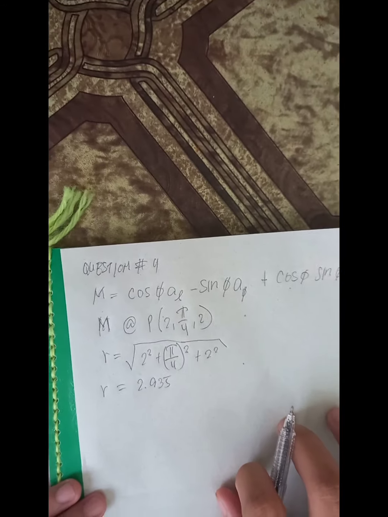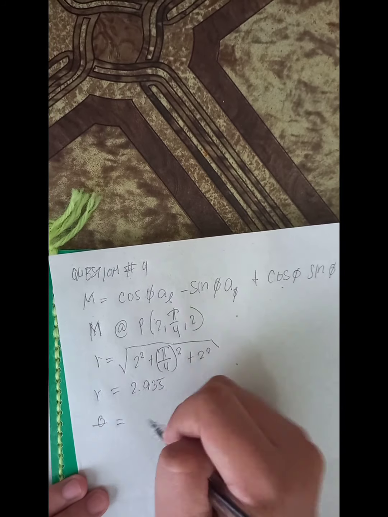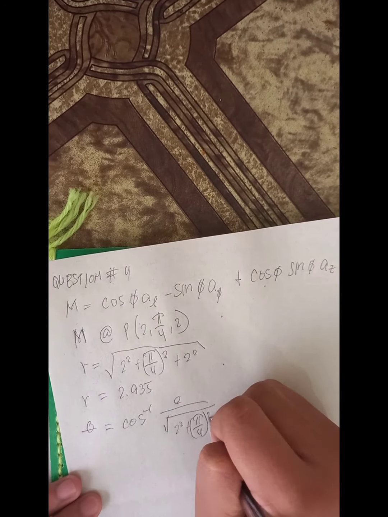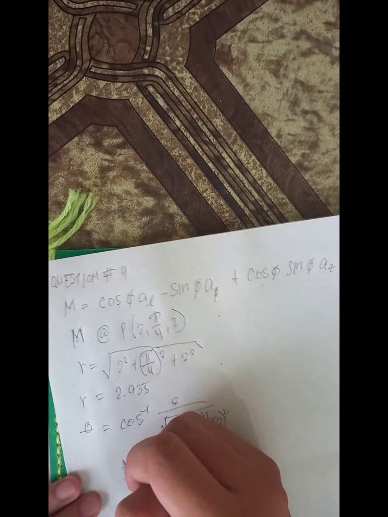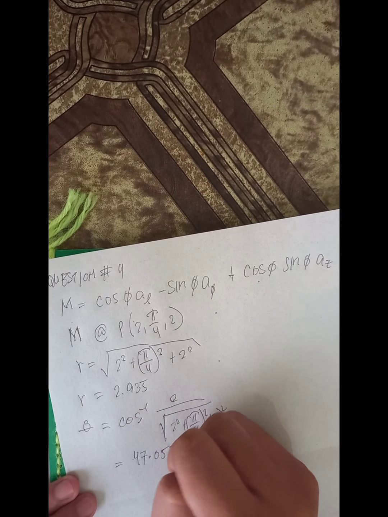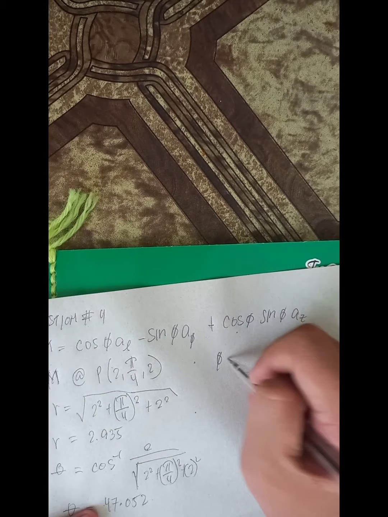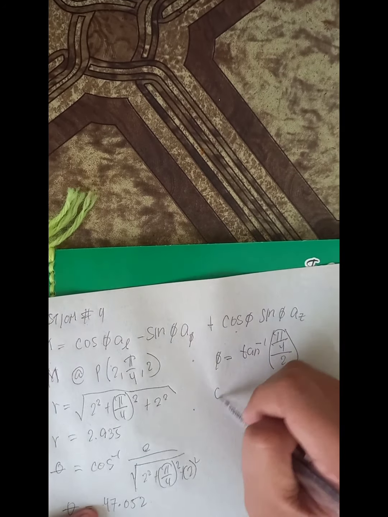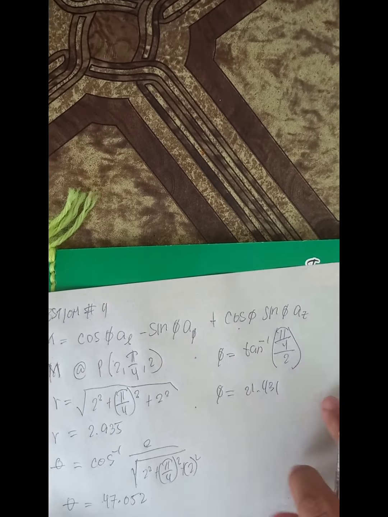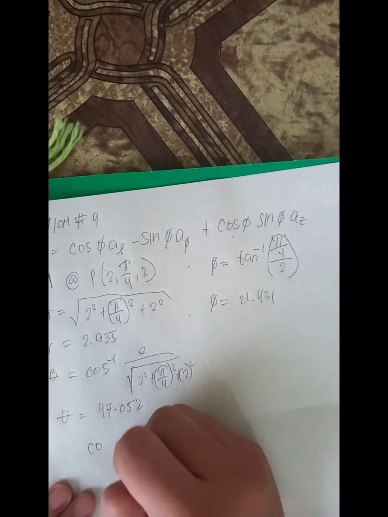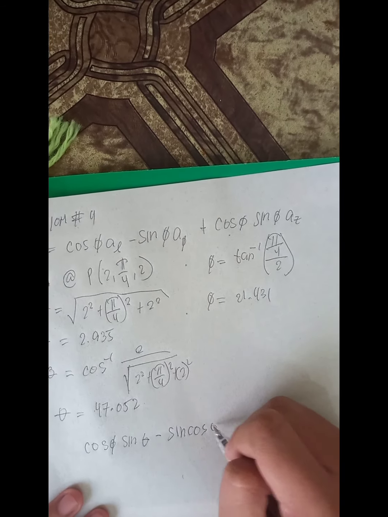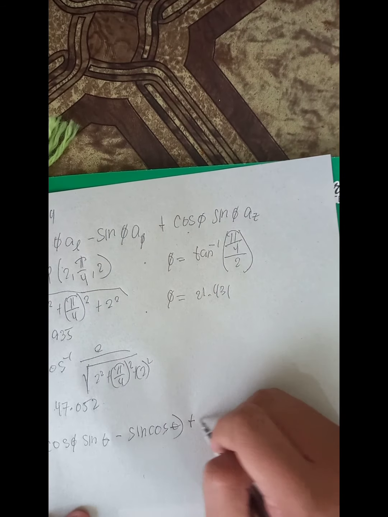Question number 4, we have to get the value in spherical form. We have to get the value of r, which has the formula square root of x squared plus y squared plus z squared, and then get the value of theta, which has the formula inverse cosine of z over the square root of x squared plus y squared plus z squared. And phi is tan inverse of y over x.